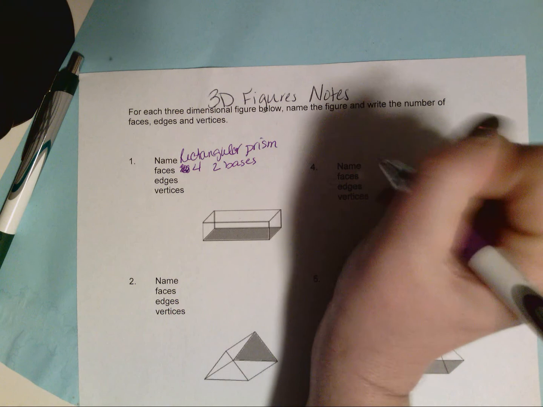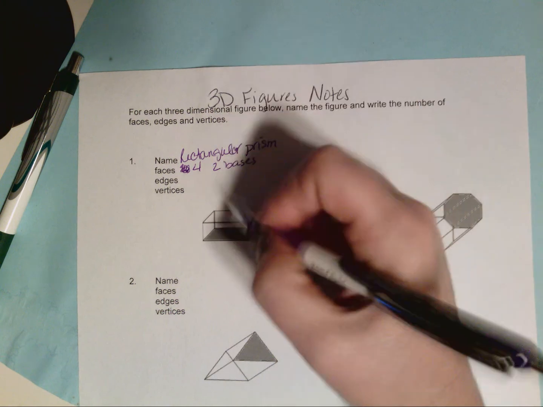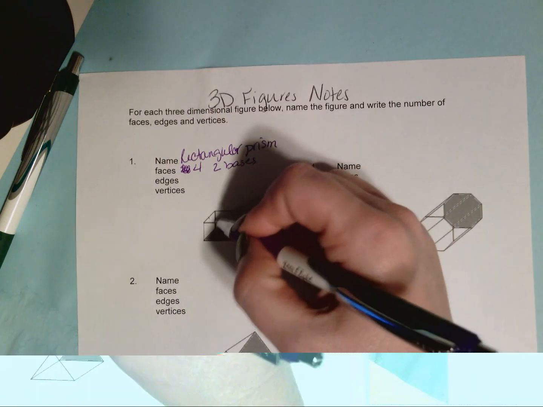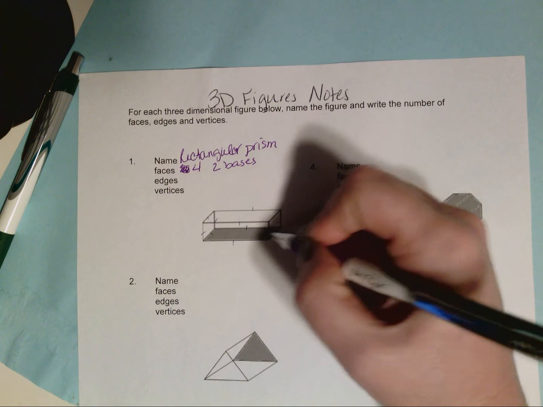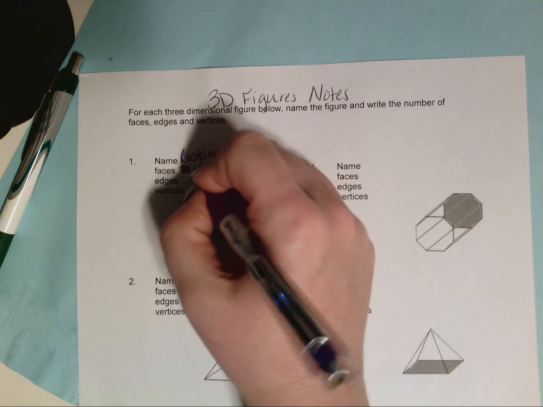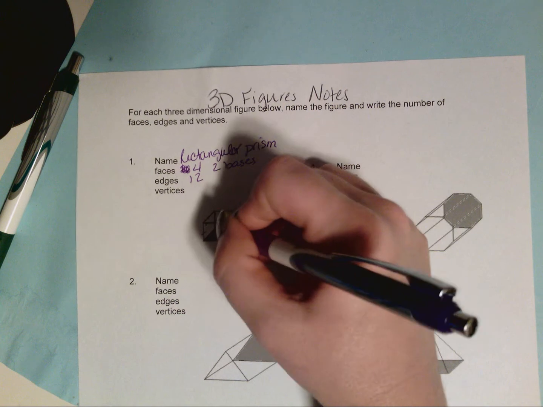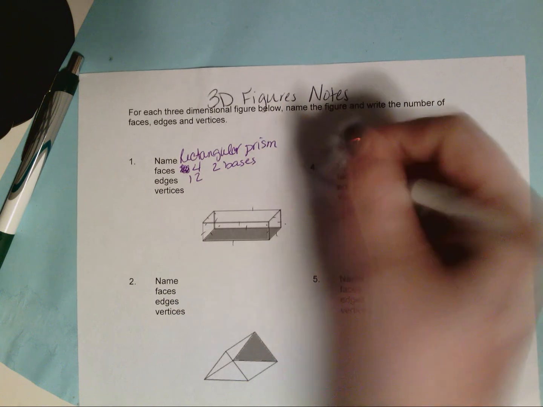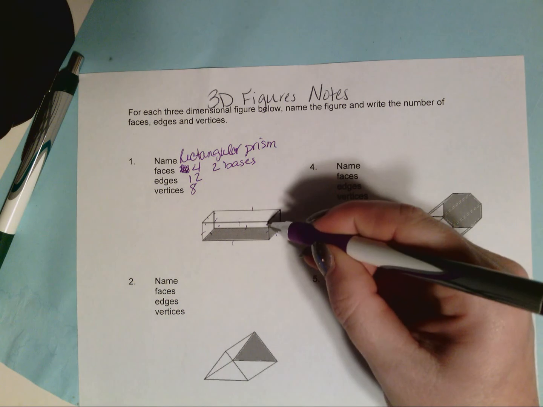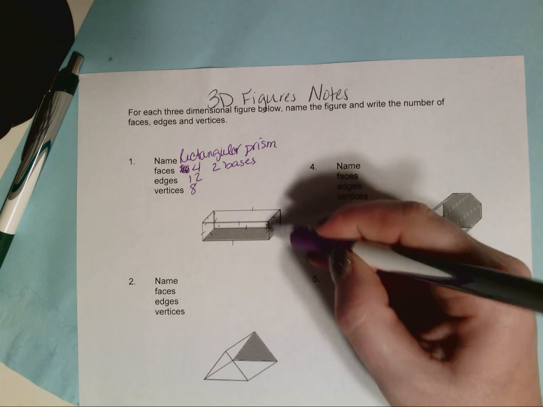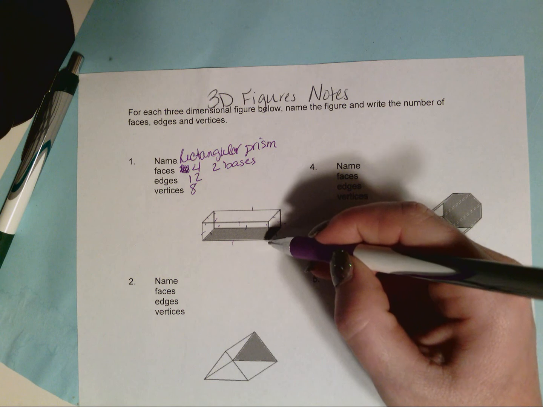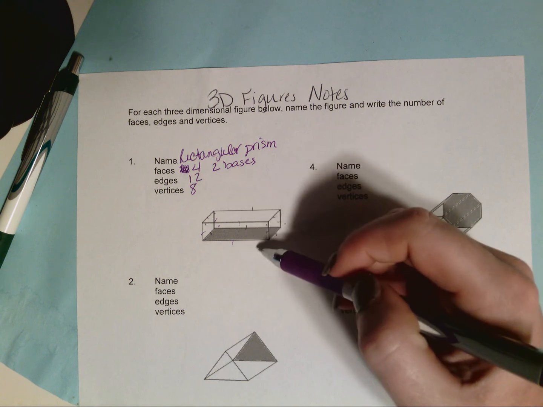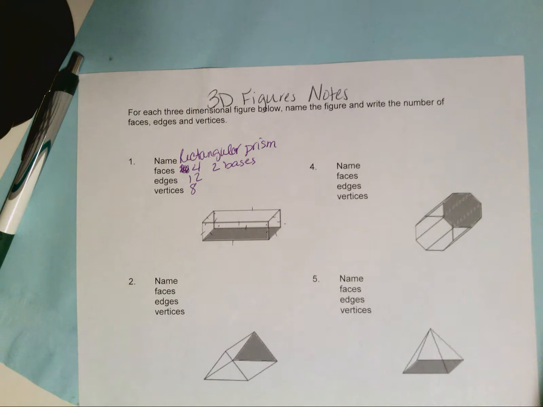2 bases. Okay, how many edges? Well, we've got 1, 2, 3, 4, 5, 6, 7, 8, 9, 10, 11, 12. So we have 12 edges and 1, 2, 3, 4, 5, 6, 7, 8 vertices. Okay, remember your vertices are where everything comes together. That's your points. Your edges are the lines connecting your vertices, and your faces are your flat sides. Okay, remember your bases are what it sits on.